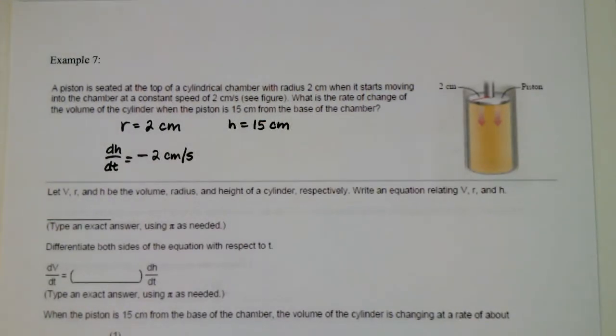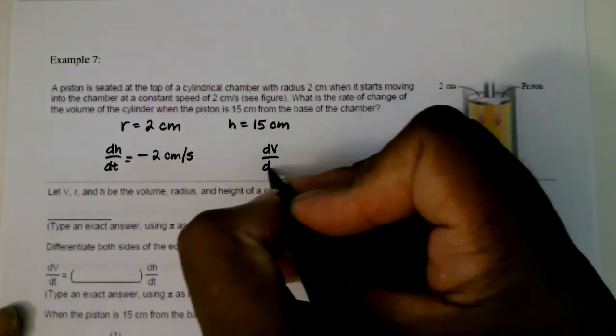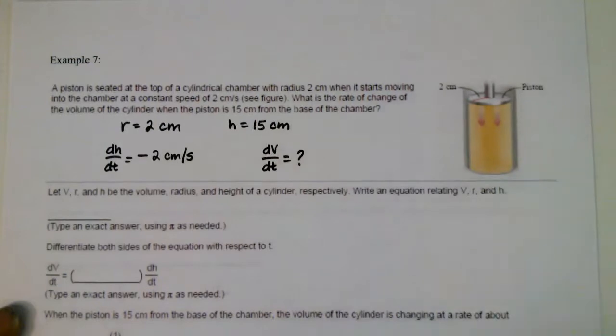So here we're looking for the rate of change in the volume of that cylinder. So we're looking for dV/dt. Now in this case, they want us to let V, R, and H be the volume, radius, and height of the cylinder respectively.